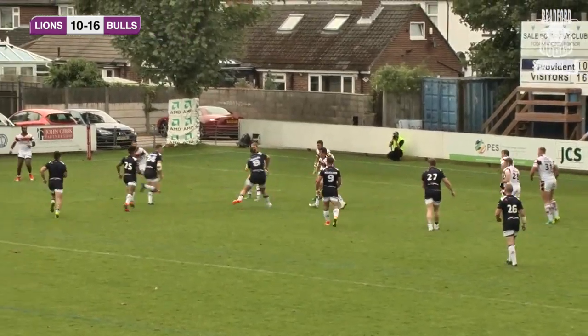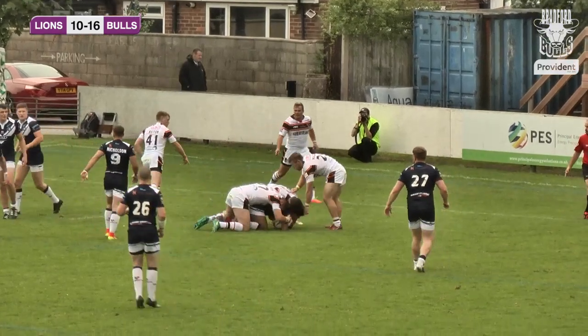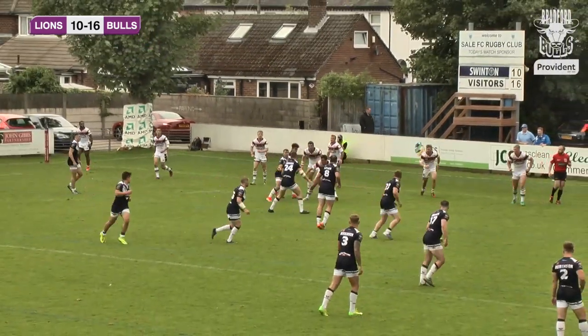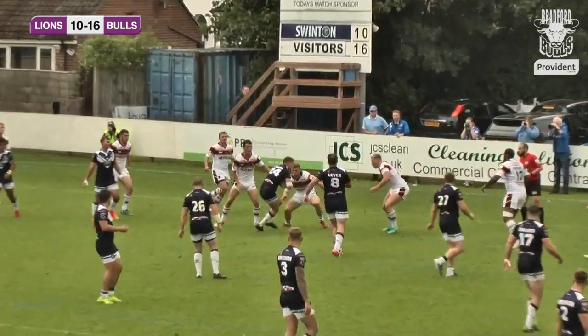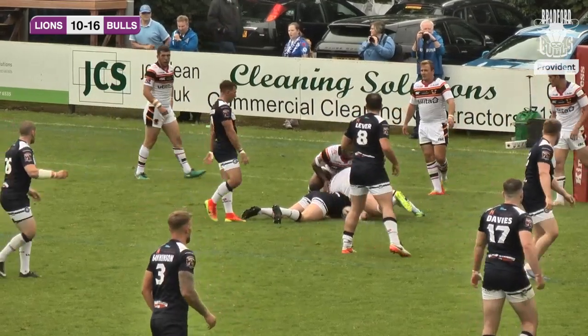Swinton then will go through Rod Laver. Rod Laver finds Isaac Farrell. Isaac Farrell is eventually wrapped up via Cameron Smith. As Swinton, still with the ball in hand, will look to try and get something here through Adam Jules.